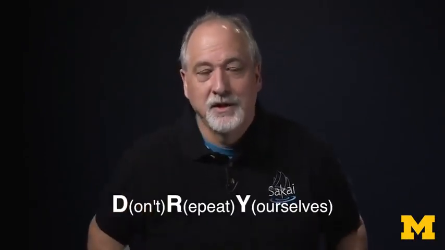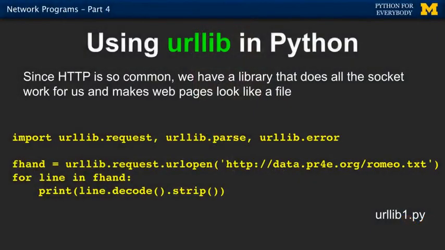So it might be amazing that we can use sockets to write a 10-line program that retrieves a web page, but hey, this is Python. We're trying to make this as easy as possible. We don't want to repeat ourselves. DRY, don't repeat yourself. So there's another library that wraps that socket stuff and does it for us automatically, called urllib.